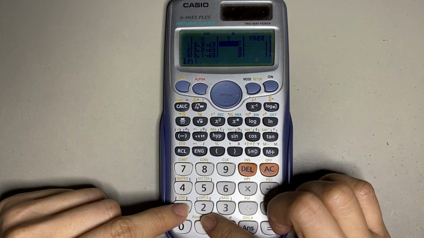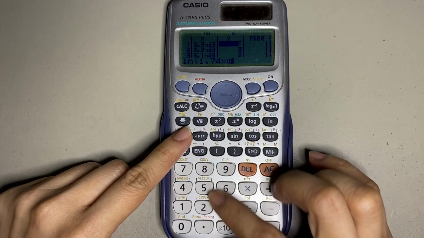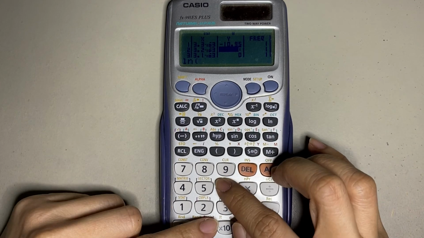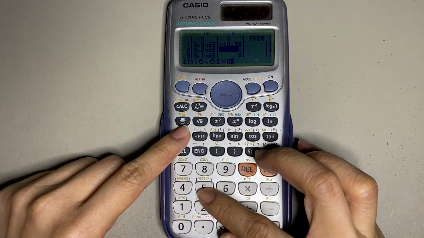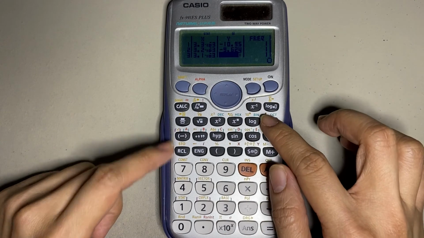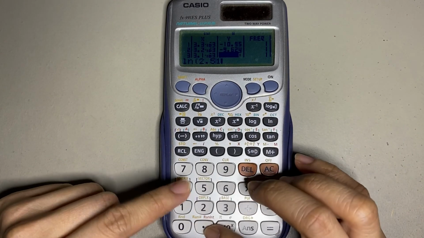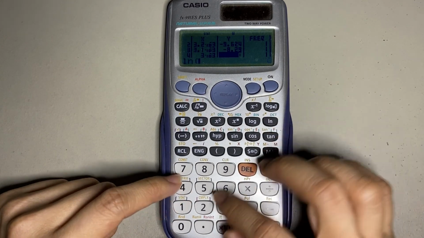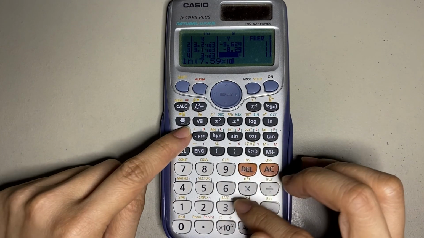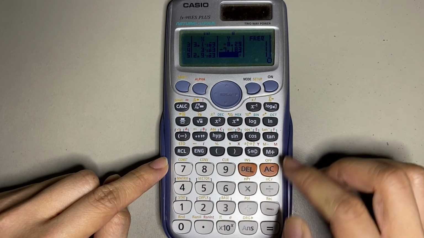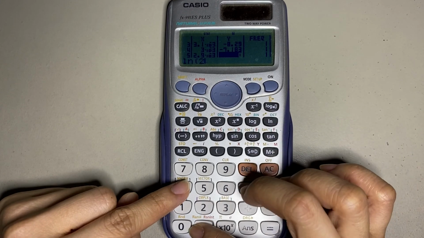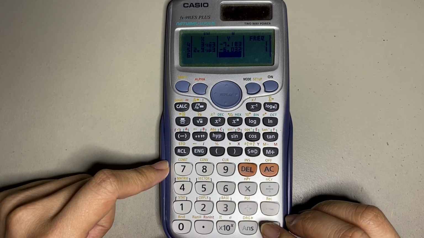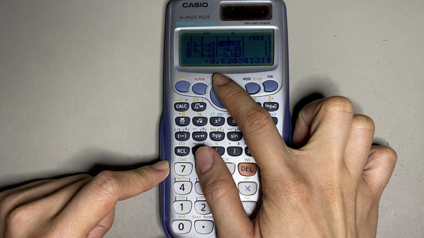So that's ln 1.74 times 10 raised to negative 5, ln 6.61 times 10 raised to negative 5, ln 2.51 times 10 raised to negative 4, ln 7.59 times 10 raised to negative 4, ln 2.40 times 10 raised to negative 3. So we now have our values in the table.